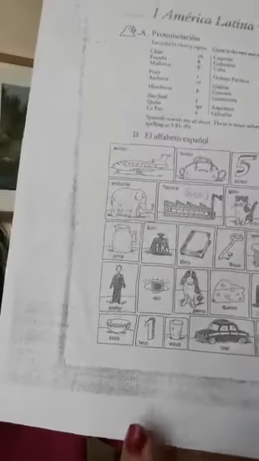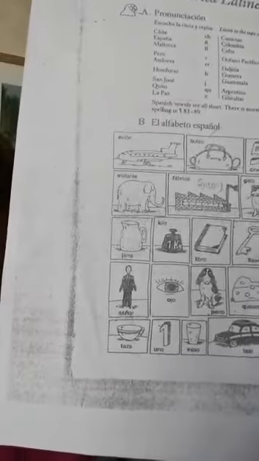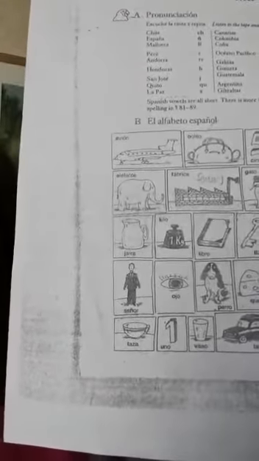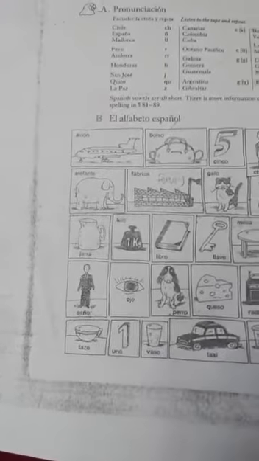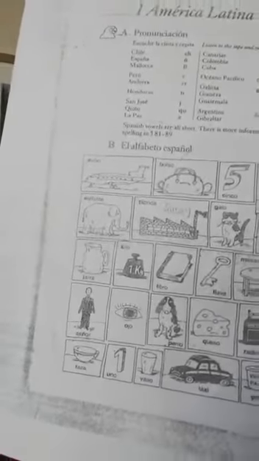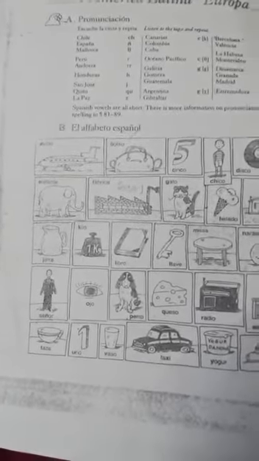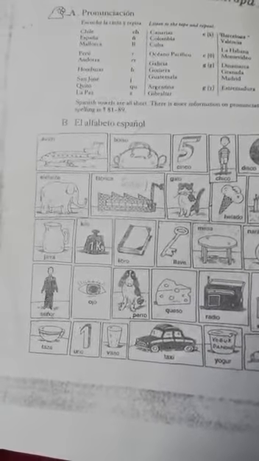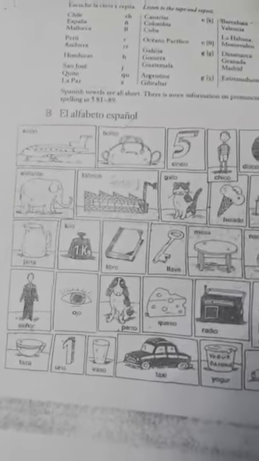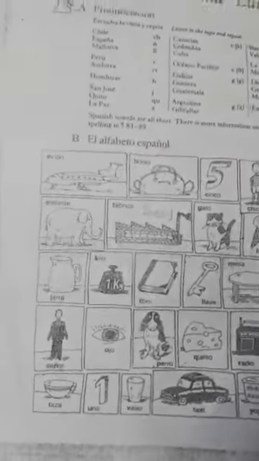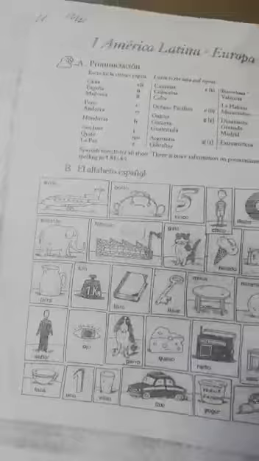Now the next one, señor. Now señor ends in a consonant, so we're going to have to add ES, señores. The next one, again another J, is red, ojo, ojo. So 2 eyes, ojos, ojos.